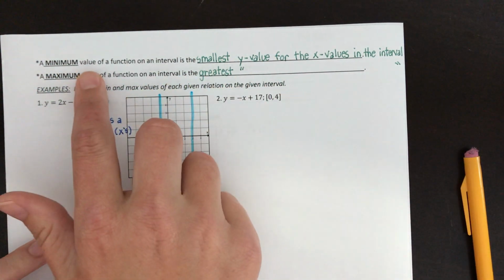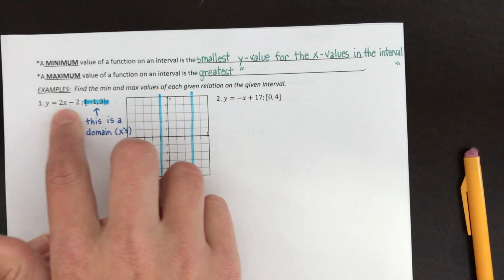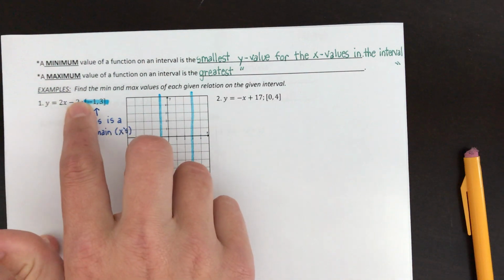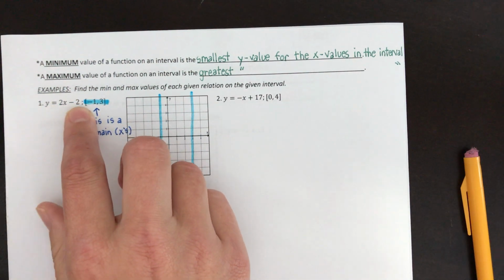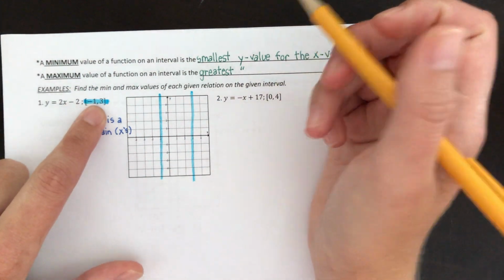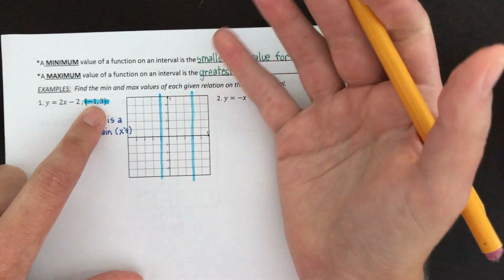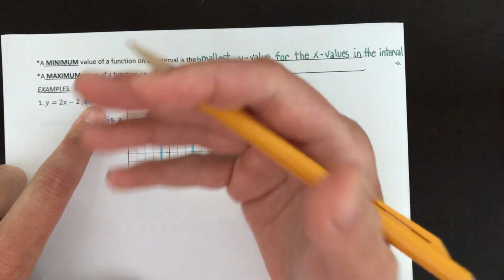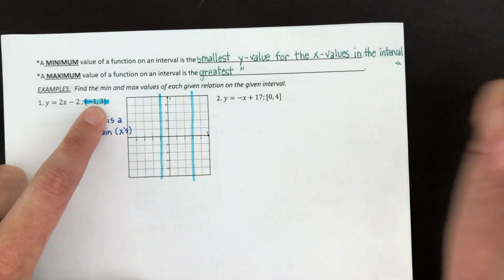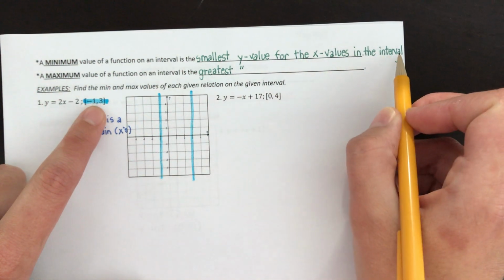So we're talking about a function on a given interval. Here we have this equation, y equals 2x minus 2. I haven't graphed it yet, and I do have this given interval. Notice the interval, obviously it's in interval notation, right? This interval is for the x values.